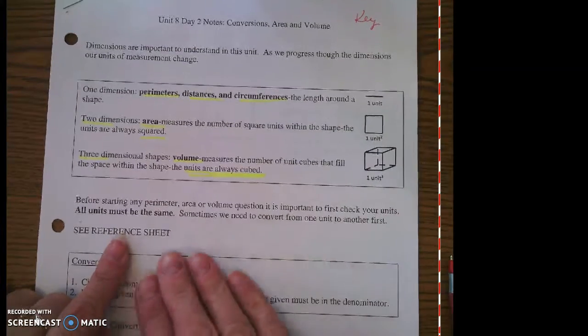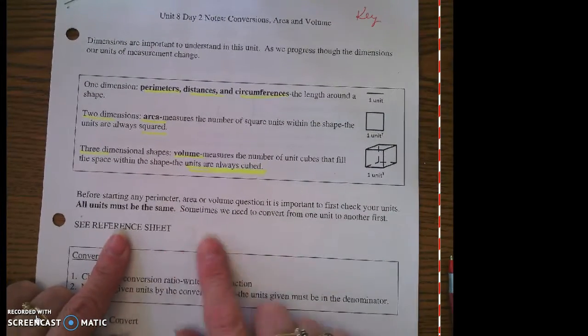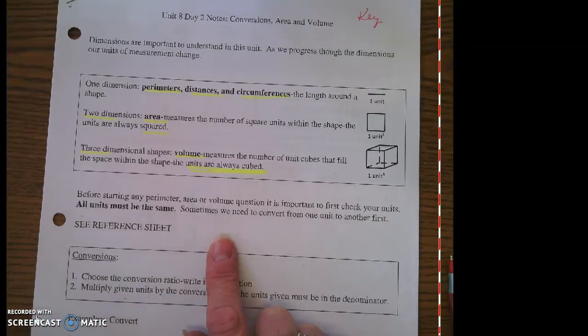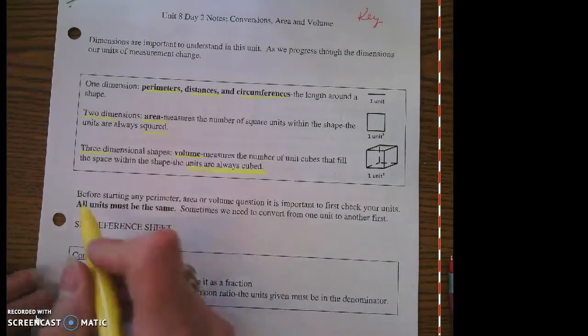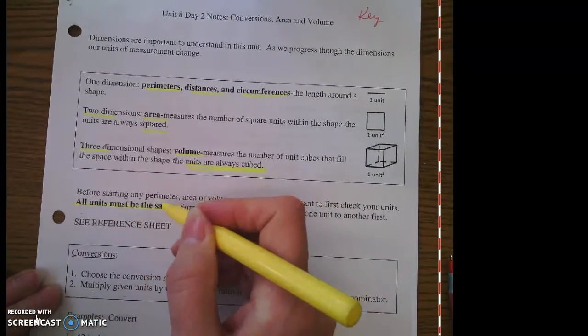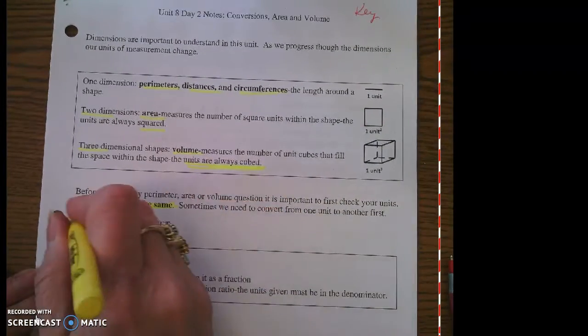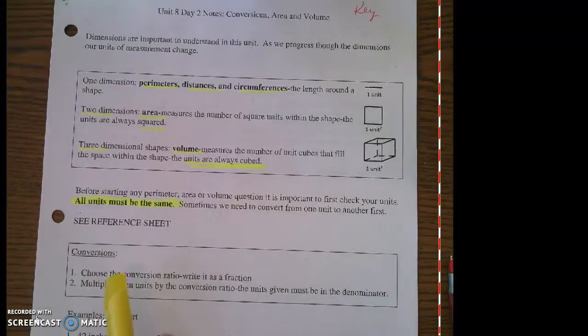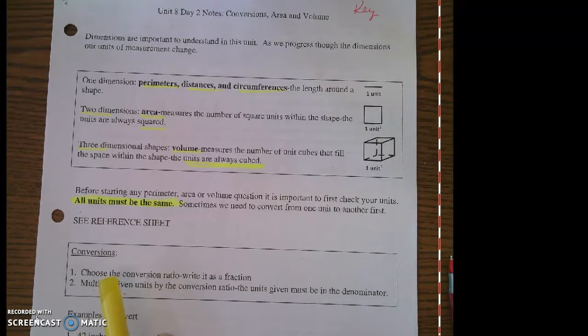All right, so another thing we need to keep in mind is the actual units. Before starting any perimeter, area, or volume question, it's important to first check your units. All units have to be the same. So you need to train yourself to check. The problem's going to give you a shape with some of the measurements. You have to check they're all the same units. So sometimes we're going to have to convert from one unit to another.